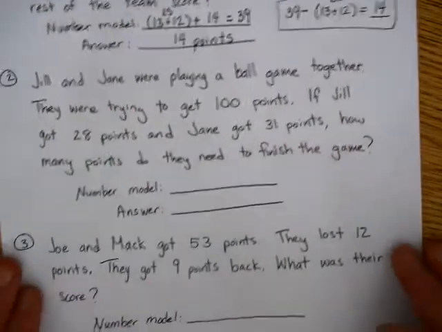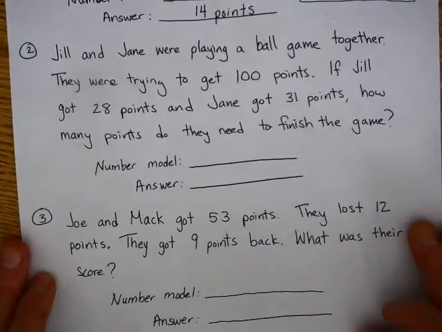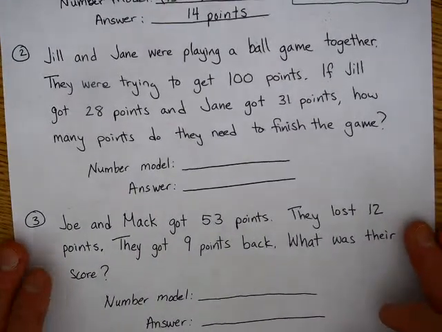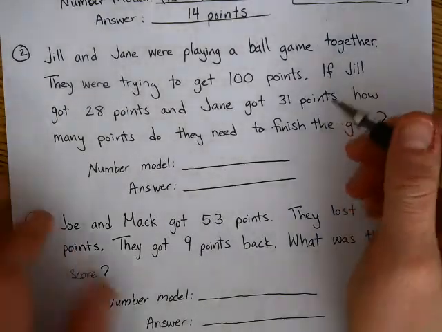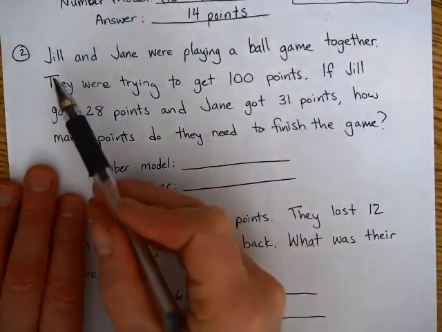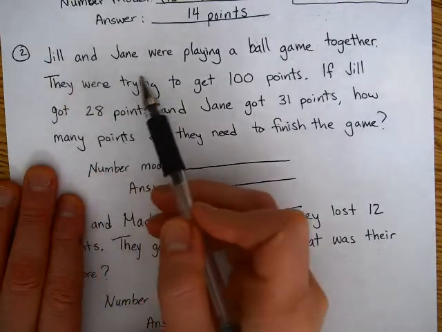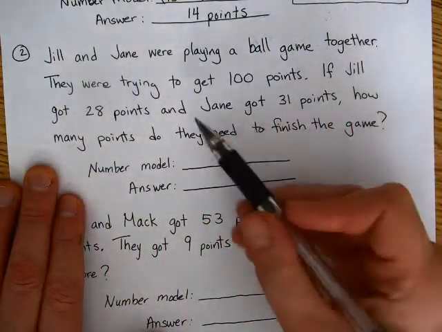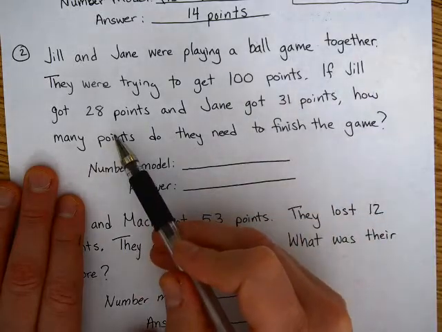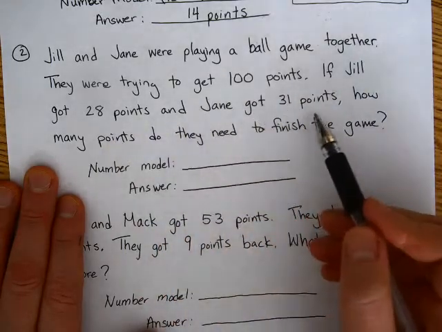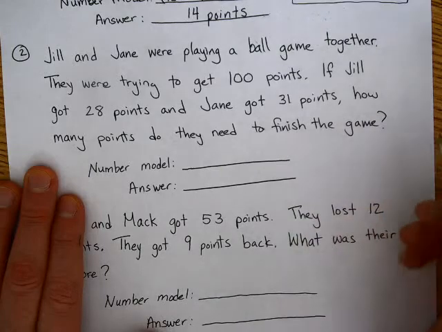Let's take a look at problem number 2. Again, if you're doing this at home on your own, you might want to pause the video right here, do it yourself, and then play it when you've tried it. Number 2, Jill and Jane were playing a ball game together. They were trying to get 100 points. If Jill got 28 points and Jane got 31 points, how many points did they need to finish the game?